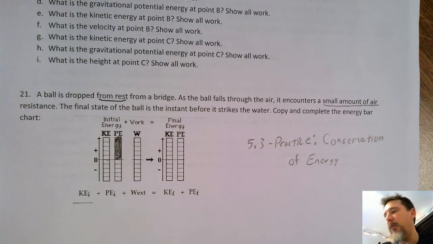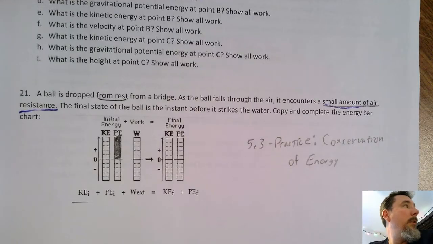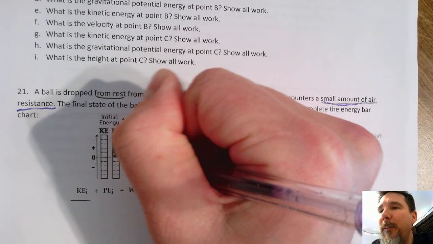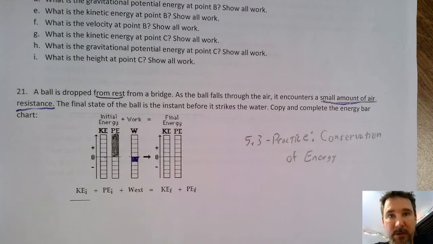Now it says there is a small amount of air resistance. Let's do this in purple, because air resistance, as everybody knows, is purple. Okay, so air resistance in purple. And remember, air resistance is going to slow the ball down. Anytime you're slowing something down, you're removing kinetic energy from the system, and it's not being stored anywhere. It's being taken away, and we call that work. So the air resistance is doing a little bit of negative work on the ball. It's not destroying the energy, but it's taking it out of the system.